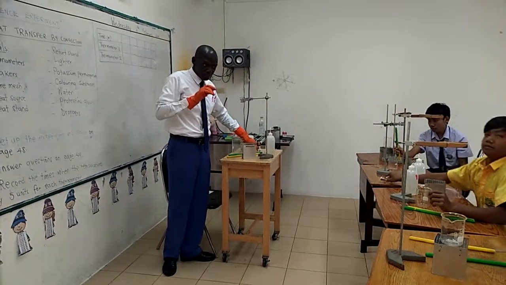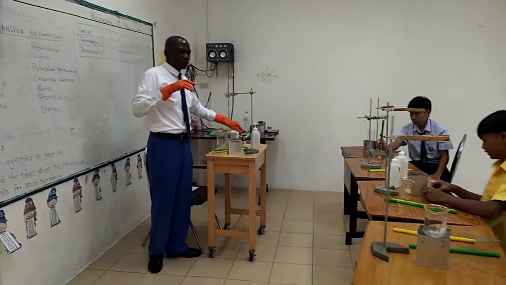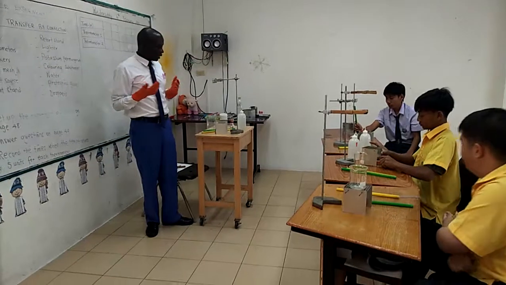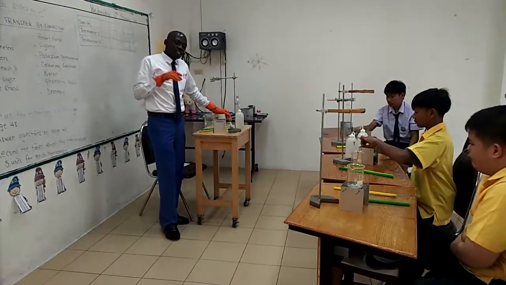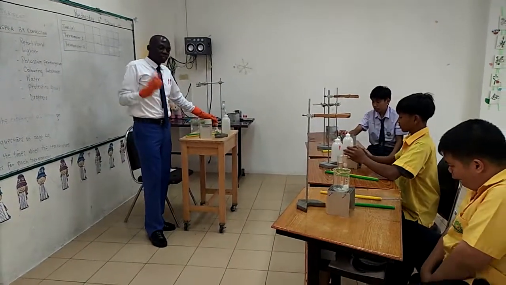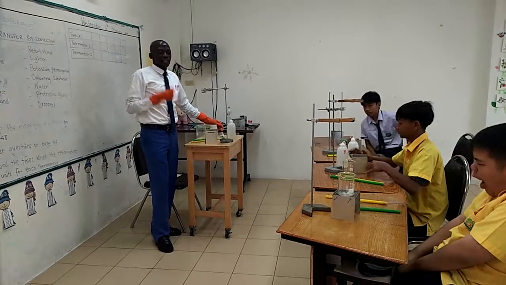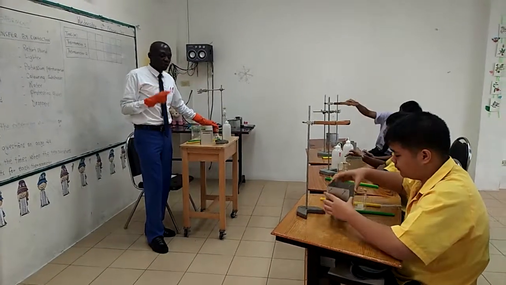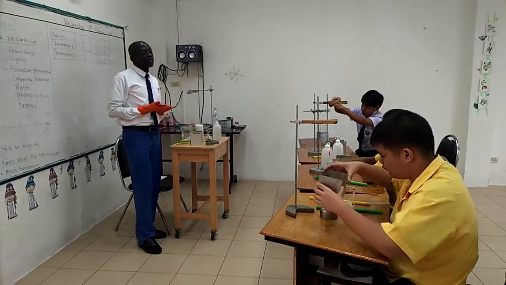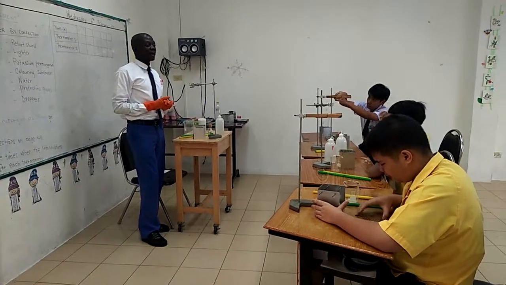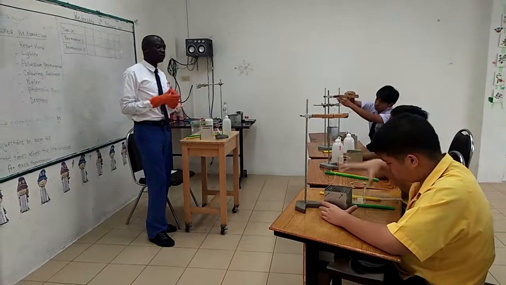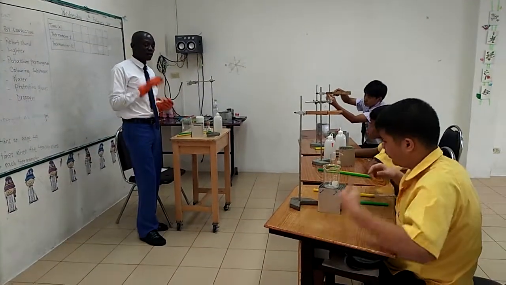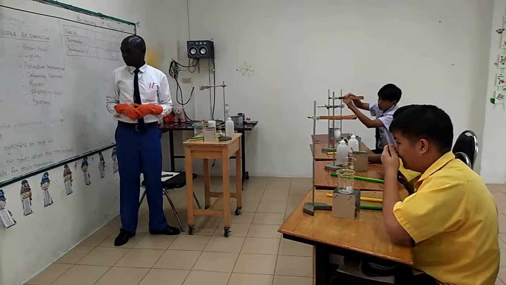Remember, we shall not mix, but as the water will be boiling, the substances inside will be mixing up. And any substance that we shall add into our water will automatically lower the boiling point. So the boiling point may not be 100 degrees C, because we are going to add some substances.